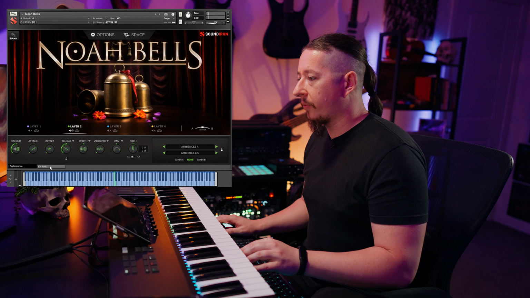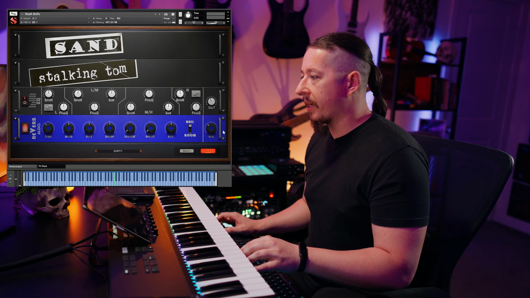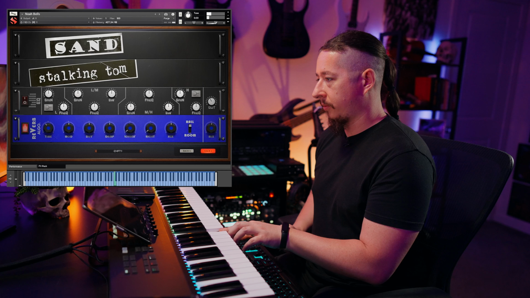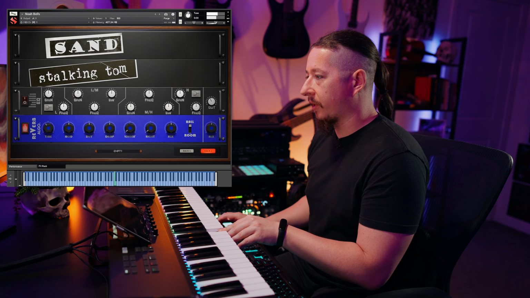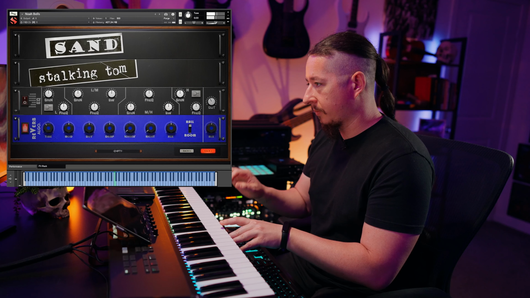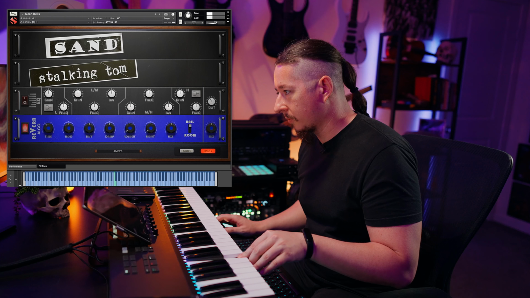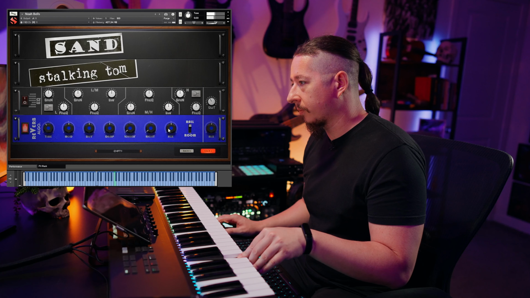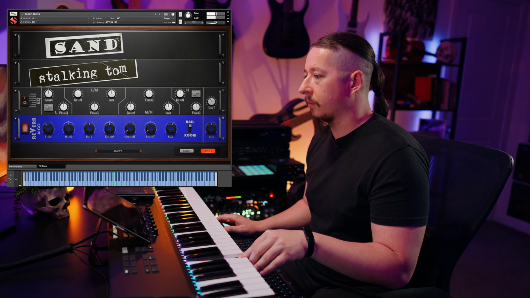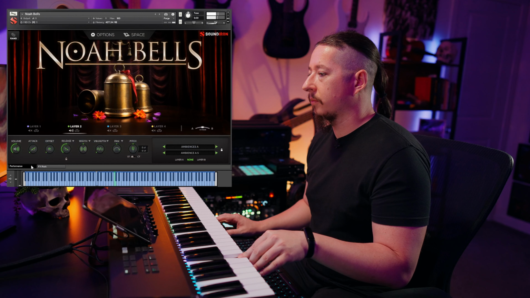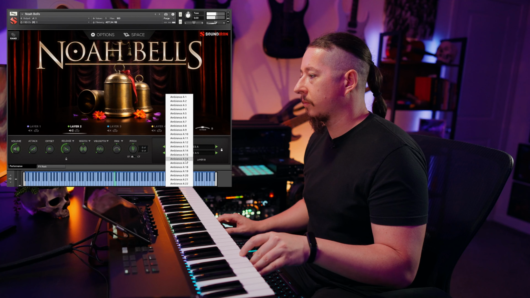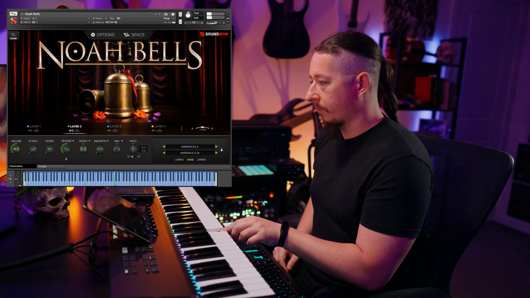And then we can head back over here to the effects rack. Let's turn this reverb back on and just add the mix a little bit higher. Get a little bit more of that atmospheric sound. Let's check out a few more.